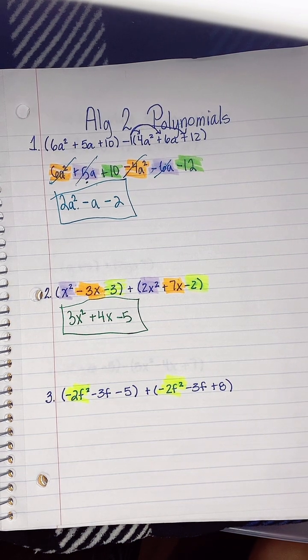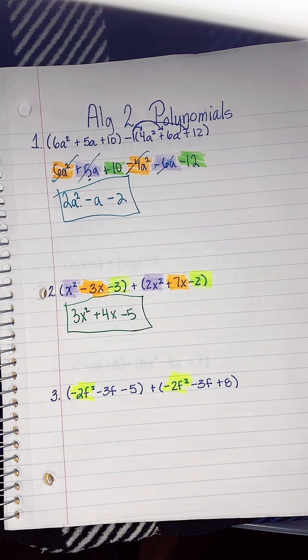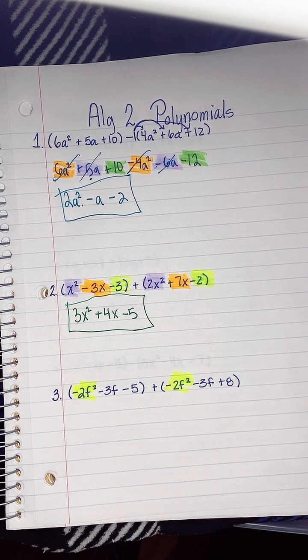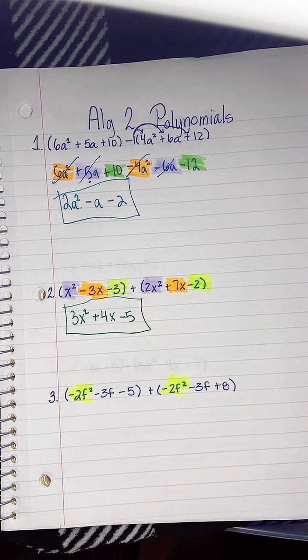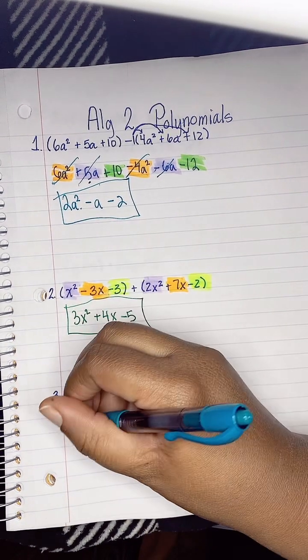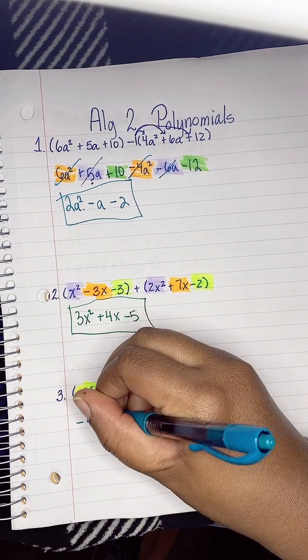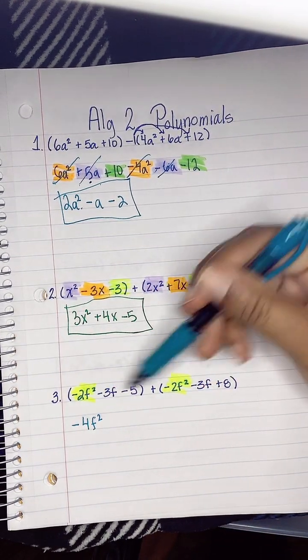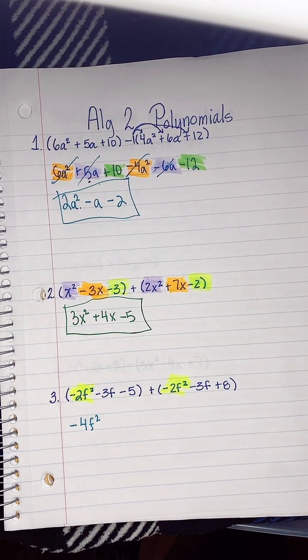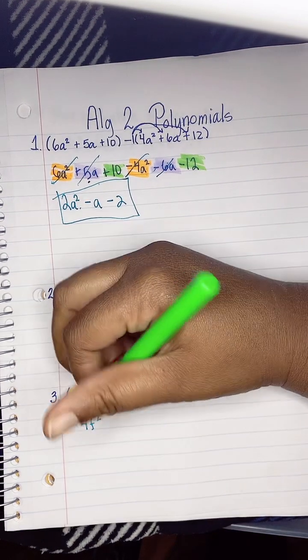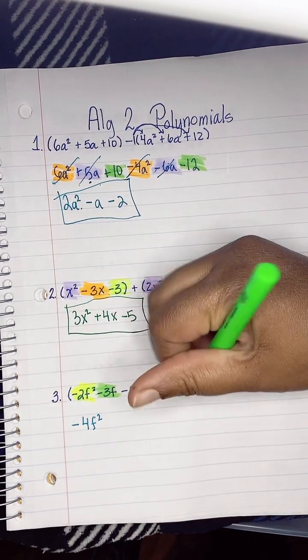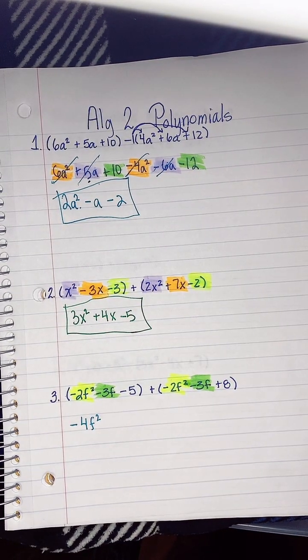Good. Okay, so negative 4x squared. Yes, don't forget the negative, or that's going to throw off your whole answer. Negative 4x squared. And then we have negative 6, as somebody said, because we have this negative 3 minus 3.